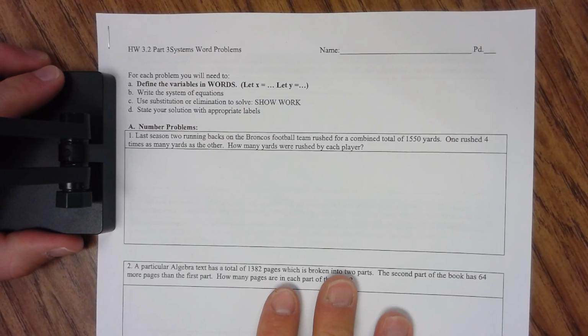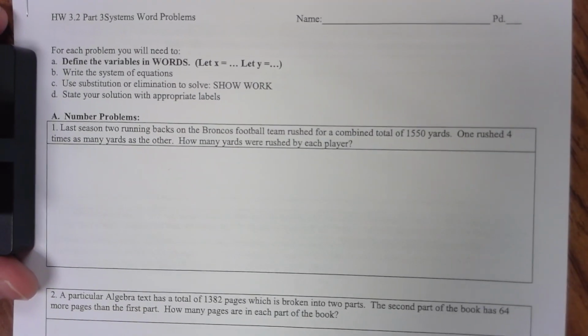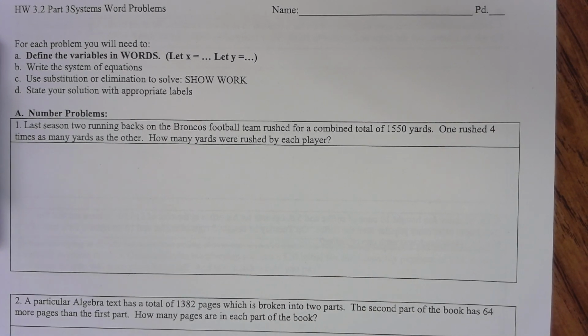So how we're going to go about solving each of these is, like I mentioned already, we're going to define the variables in words. So what is X going to represent? What is Y going to represent? That is always a good place to start. Then it can help us piece together the equations. And that's the hardest part here, getting the equations.